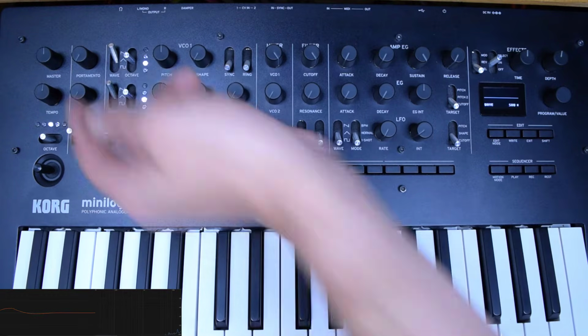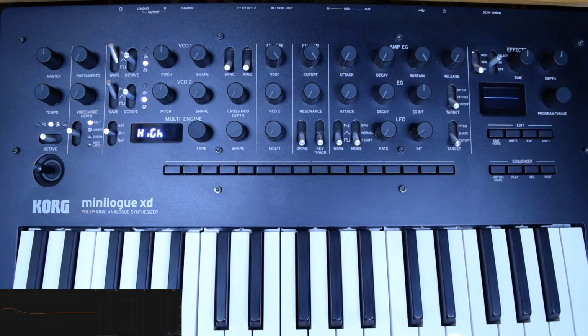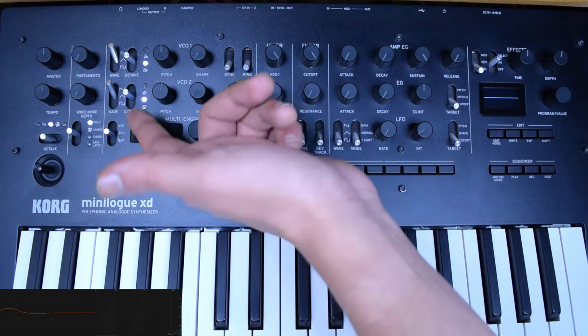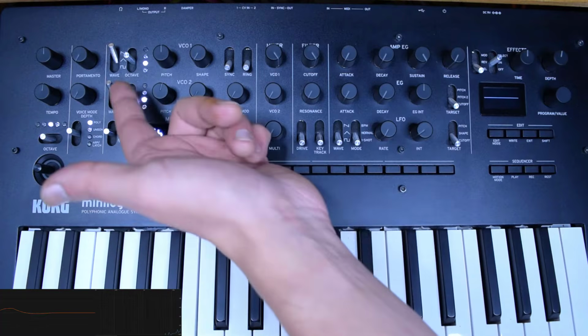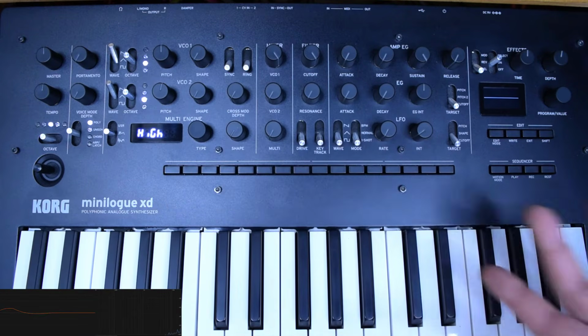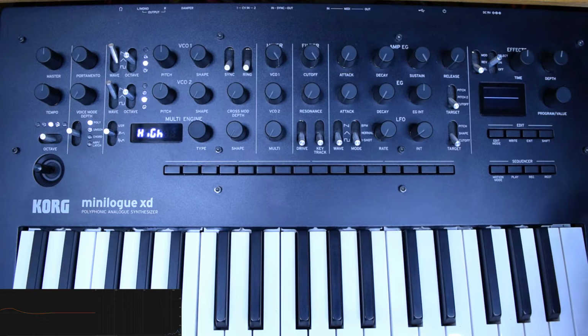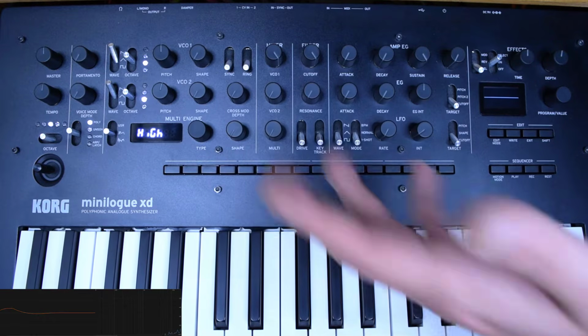So I'm going to go to a saw right now. So of course, we cannot do pulse width modulation with a saw or a triangle. So we cannot do anything. So with most synthesizers, you get the pulse width modulation control. You can use it with a square, but when you go to other things, you cannot do anything. This control becomes unusable. Now on this synthesizer, there's something else right here.